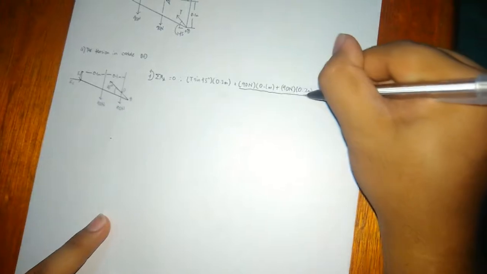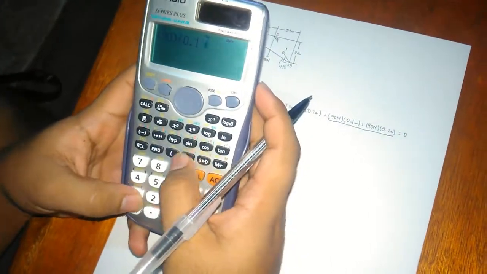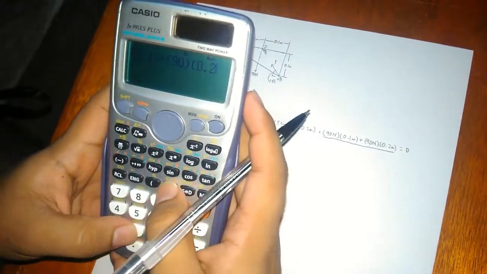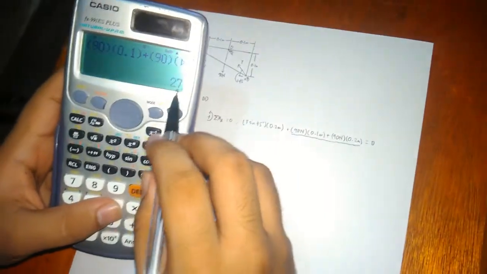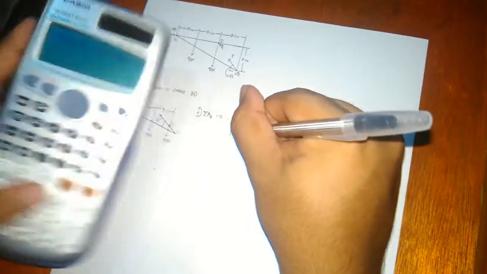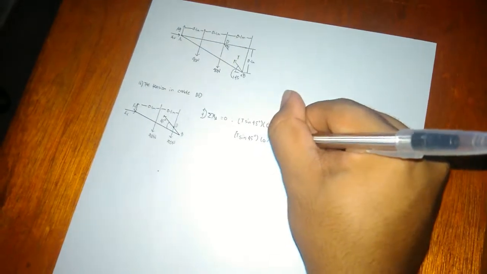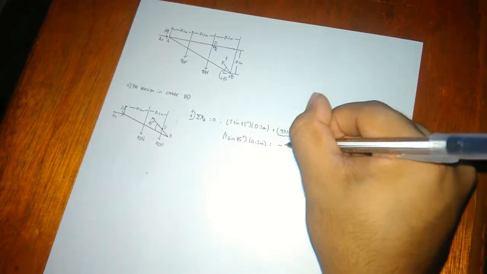So we're going to calculate this first. 90 times 0.1 plus 90 times 0.2 is equal to 27, and the 27 here we're going to transpose to the other side. So now we have T sine 45 degrees times 0.2 meter is equal to negative 27.